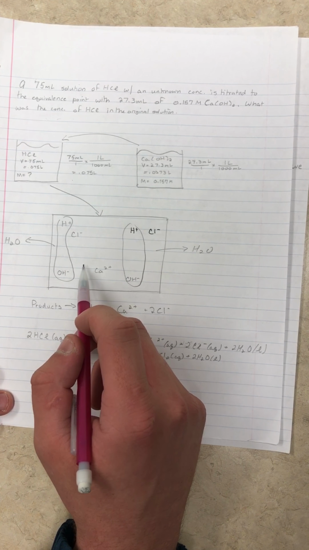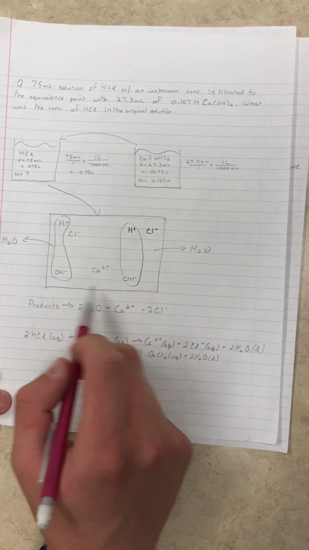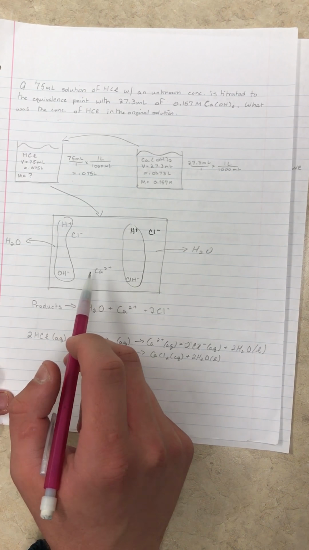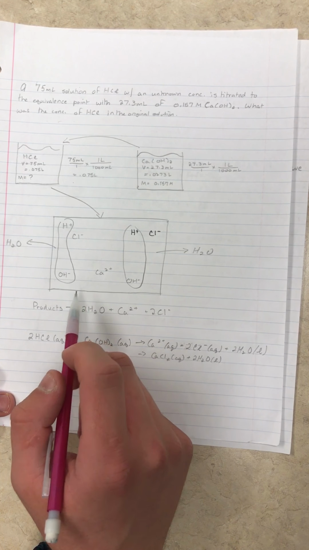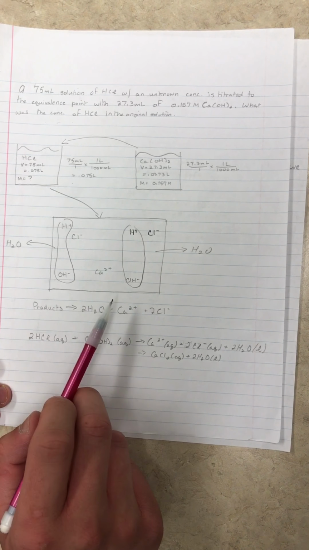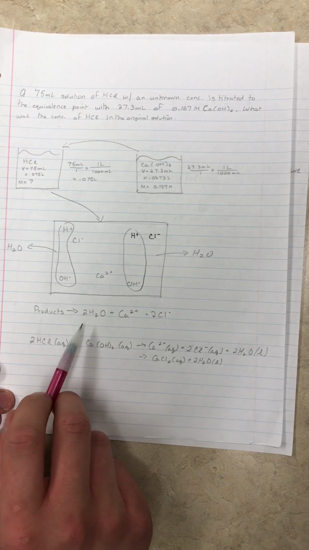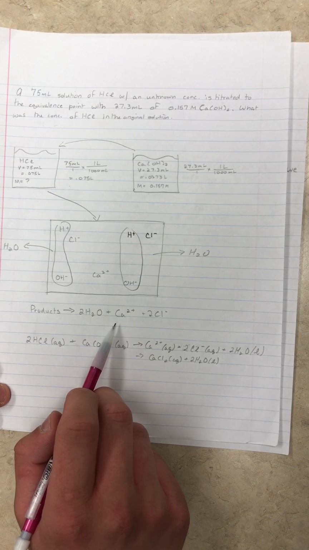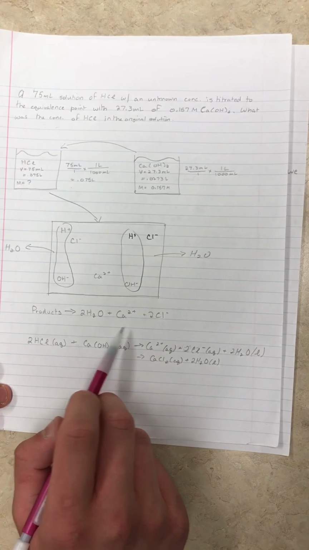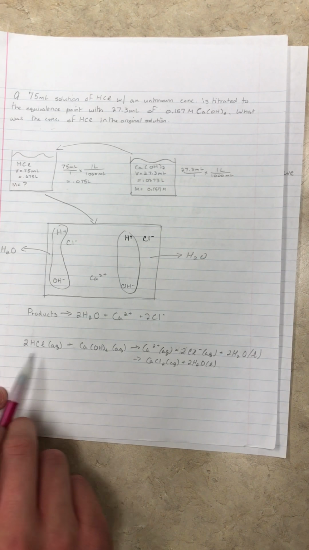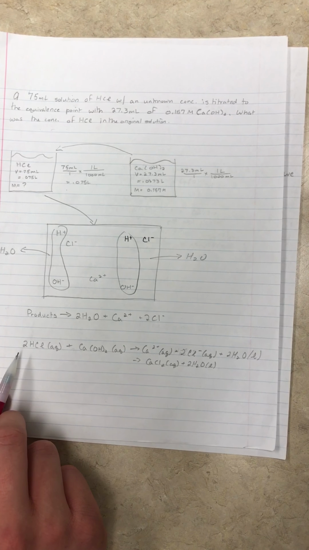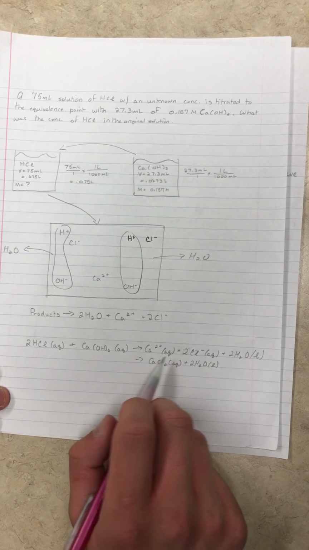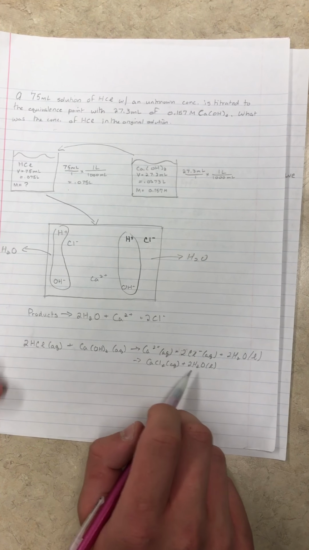Now, in the particle picture, you can see that there are two hydrogen ions and two hydroxide ions, which come together to form two molecules of water. This whole process of making the water neutralizes the solution, and we reach the equivalence point. And from the particle picture, we can find the products of the reaction, which are two molecules of water, one calcium ion, and two chloride ions, which come together to form calcium chloride. And this is the balanced equation: 2 HCl plus Ca(OH)2 yields CaCl2 plus 2 H2O.